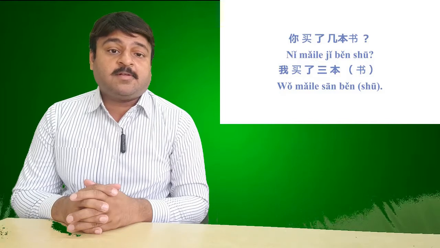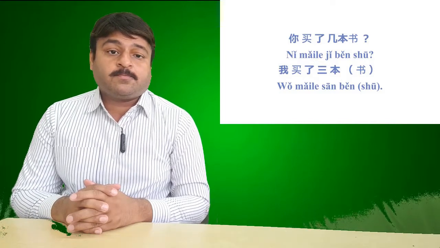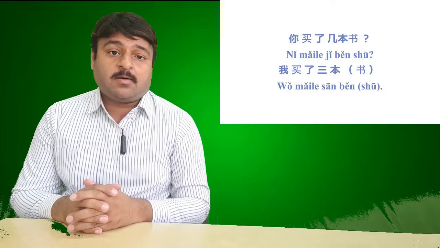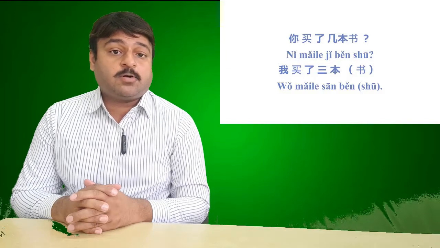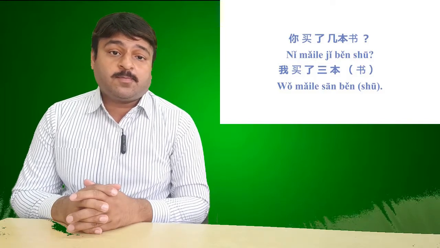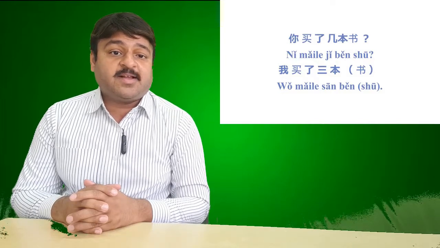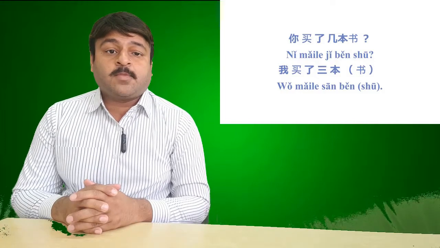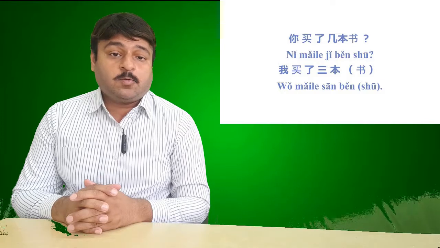Notice in the first sentence, le is placed after books. 我买书了, I bought books. However, when books are quantified, I bought 3 books, then le is placed after the verb 买. 我买了3本书, I bought 3 books. As an aspectual particle, le is placed after the verb to denote a past tense action.